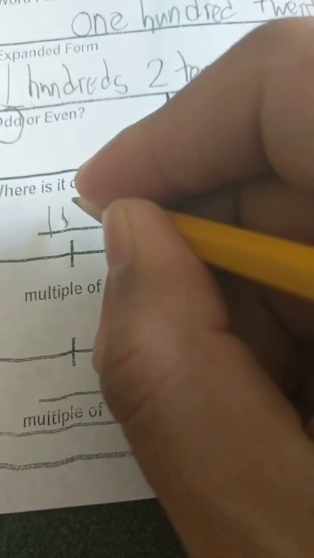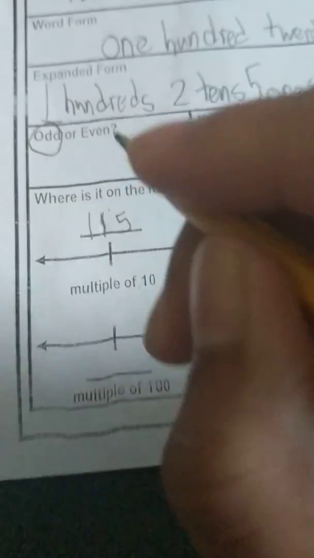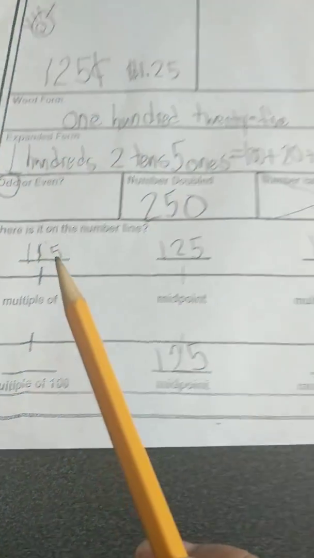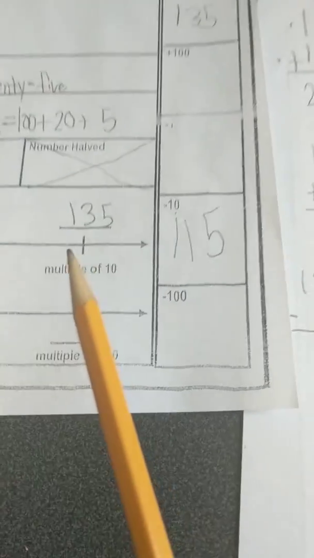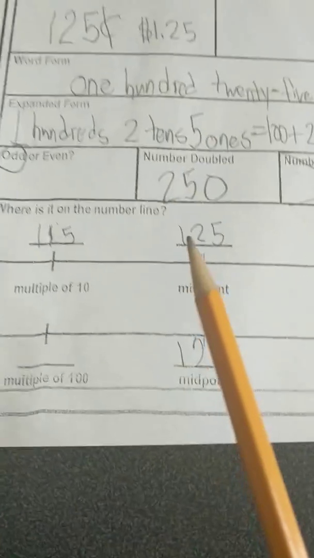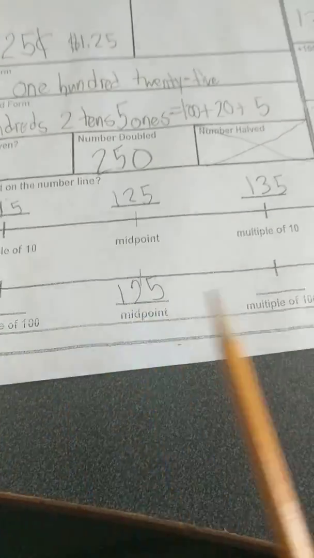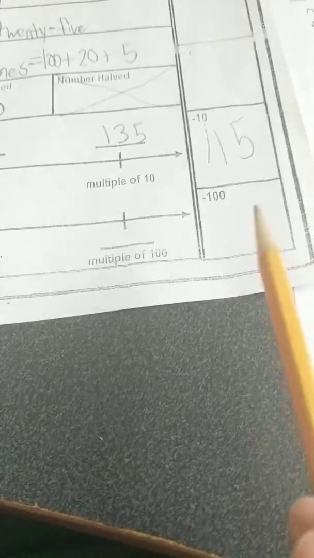So we'll go 115. And we always can check: 115, 125, 135, 145, 145, 135, 125, 115. Okay, it got to sound right. So this one we do both of them. Okay, I know we're not used to it, but our number is big enough, right?